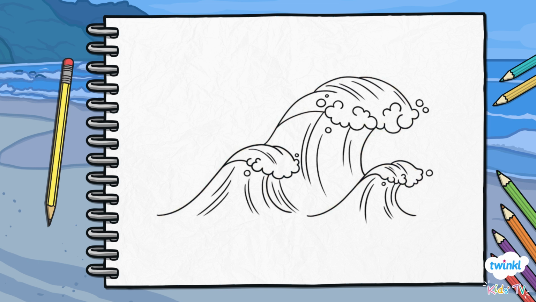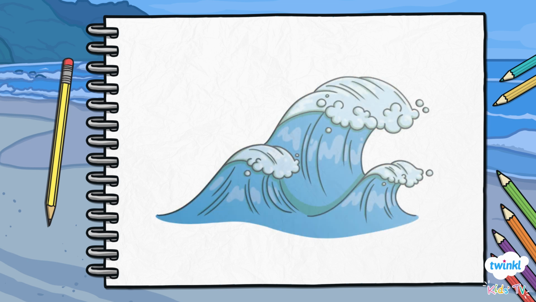Now you have a beautiful wave scene. You can add colour, clouds and more details to bring your picture to life.